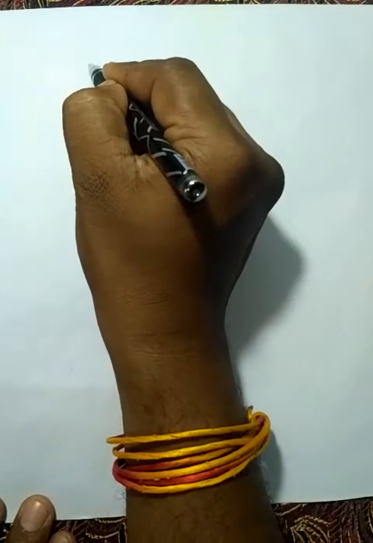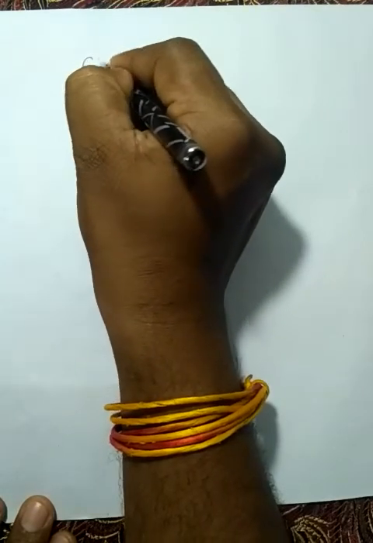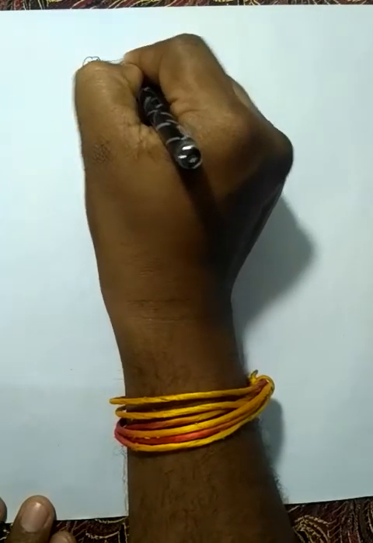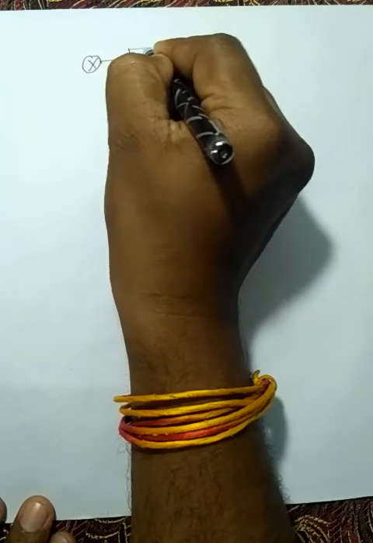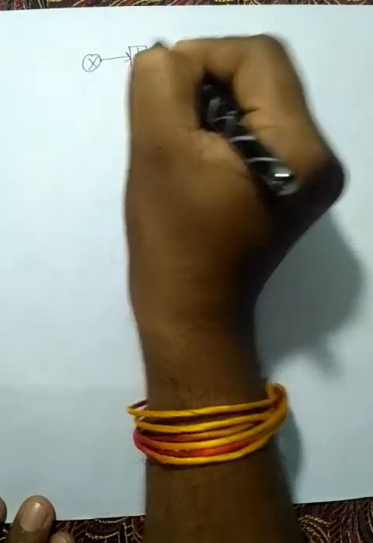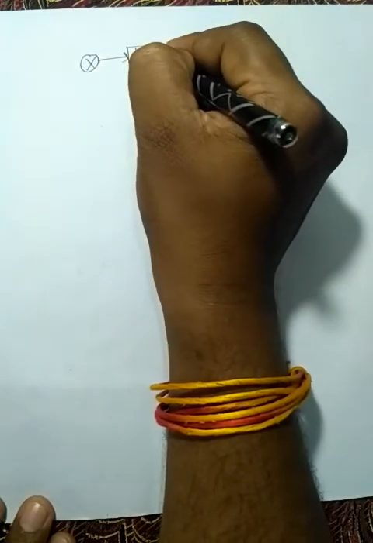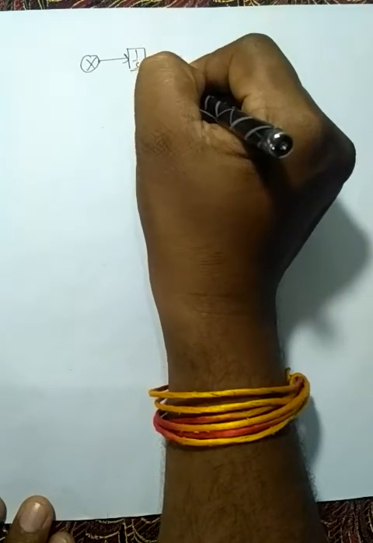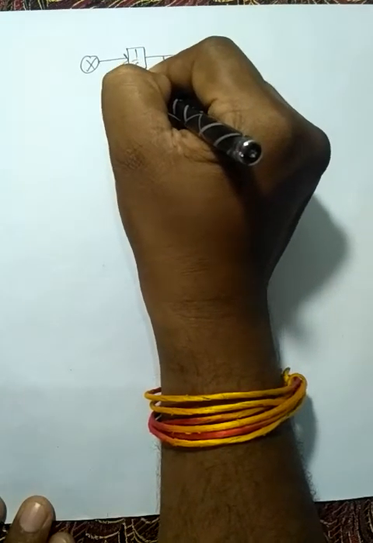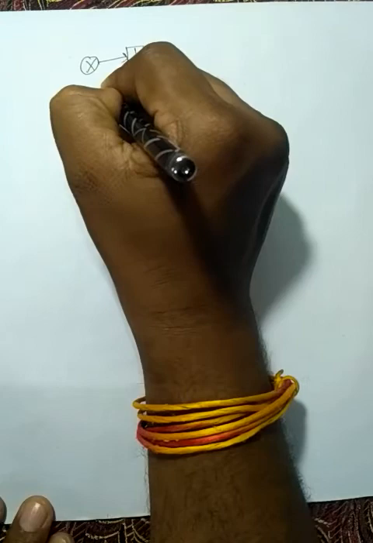Next, we have given a block diagram. There is a summing point, then 1 by S, and a feedback of -1.